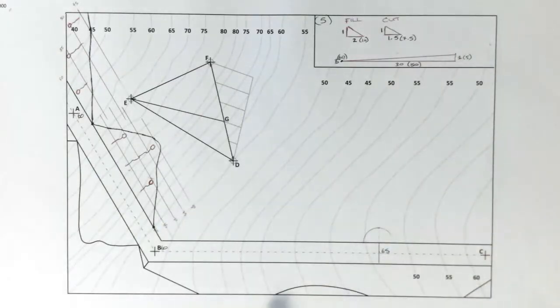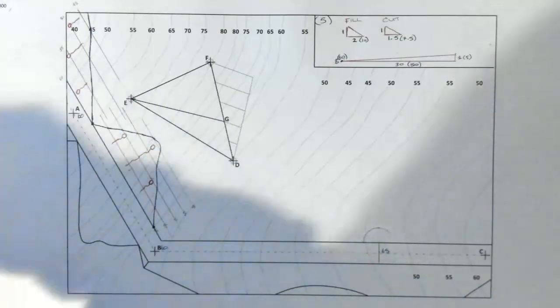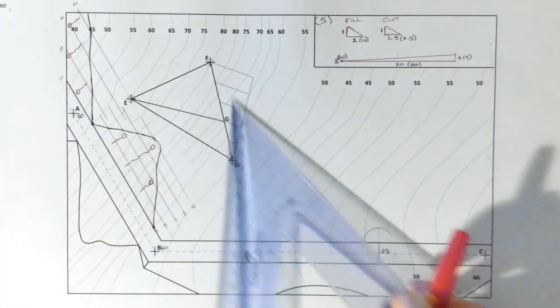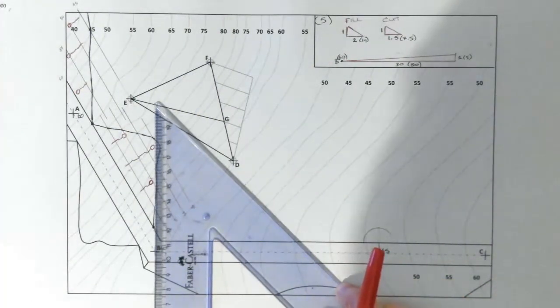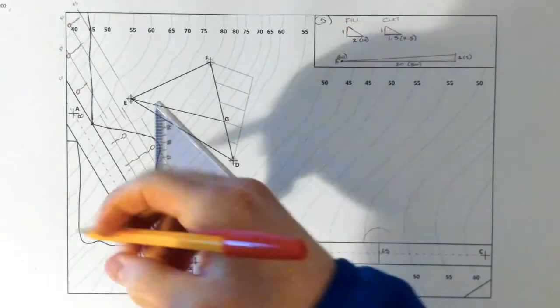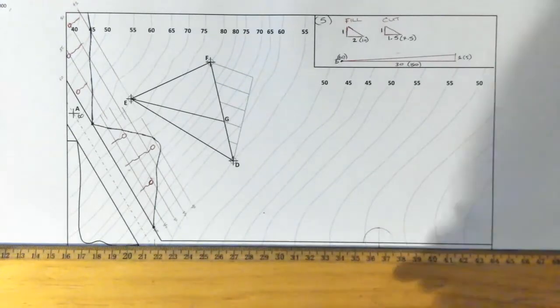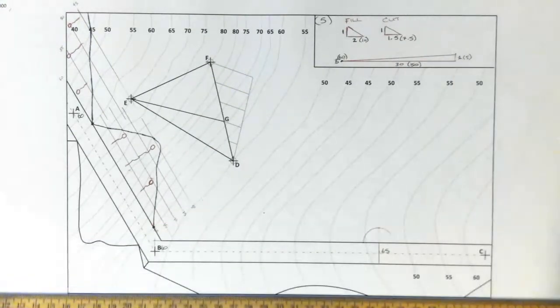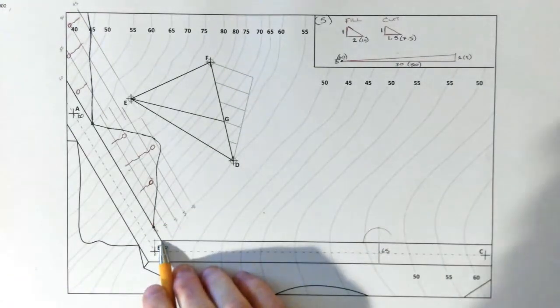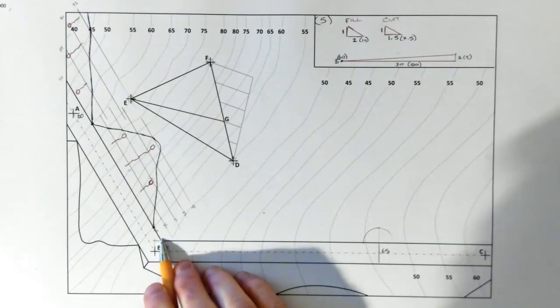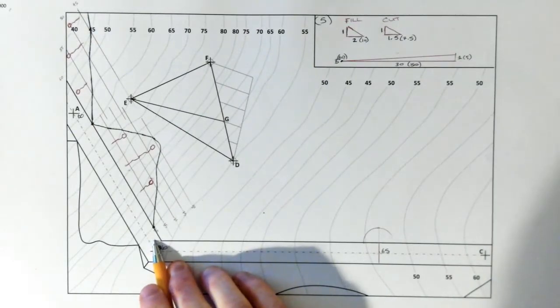There we go. And from B, I should have actually specified this. It's from the side of the road. And if you imagine B was to come over here, this is very important, because it wasn't at this point here. It's actually where I would extend this up and bring the road out from this point.